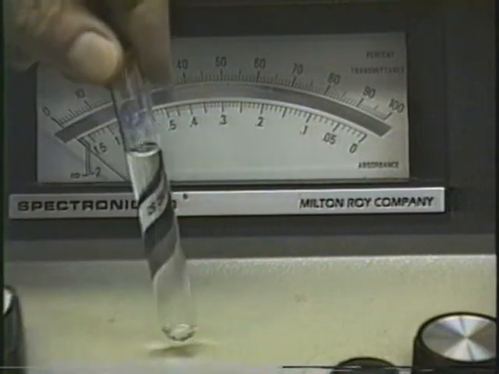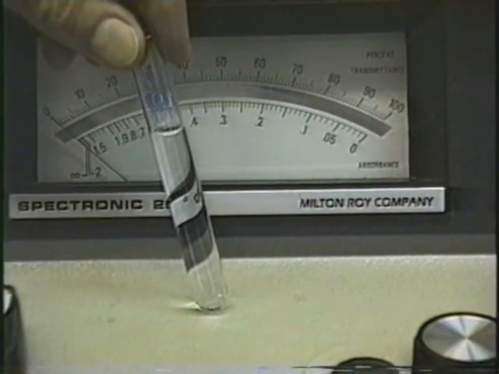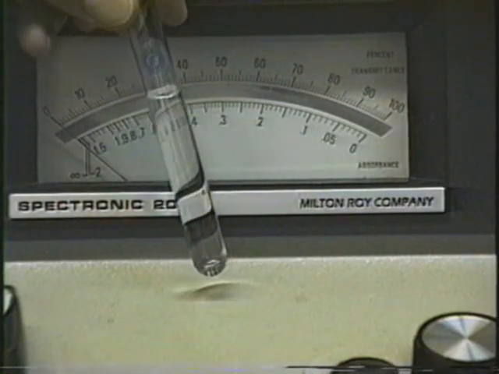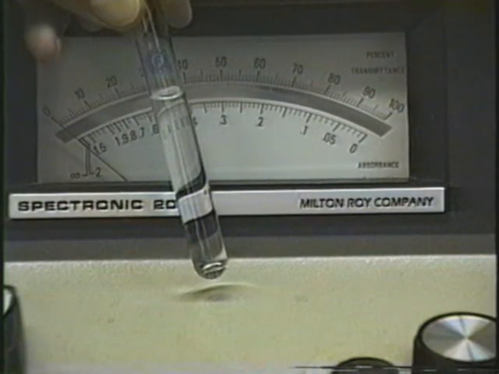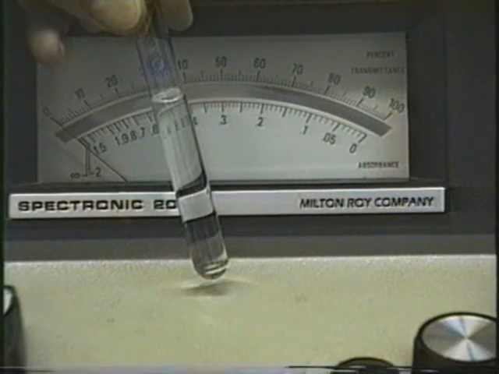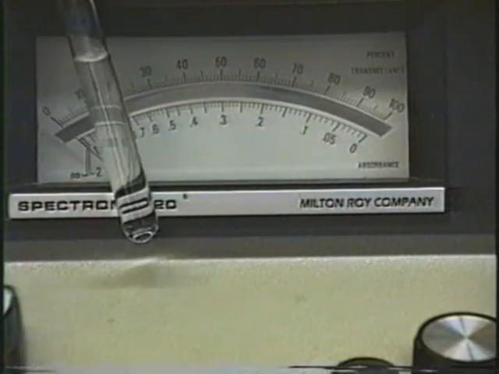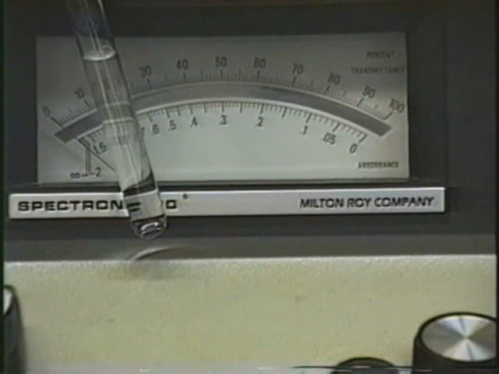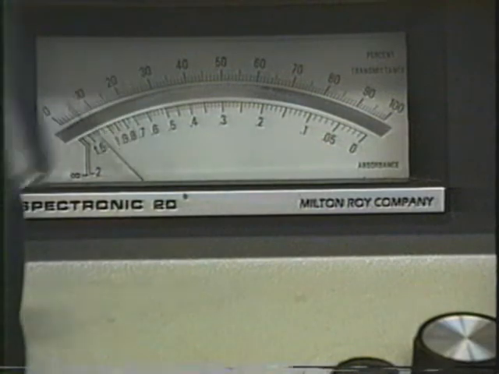Now we will put in our cuvette, the one that you're going to be using, not the reference. This is your regular cuvette. It's going to have nothing but distilled water. This is called the blank. We'll see what your cuvette reads with distilled water in it. The machine's cuvette reads 100%. You use it to set the machine. Your cuvette may read something different.